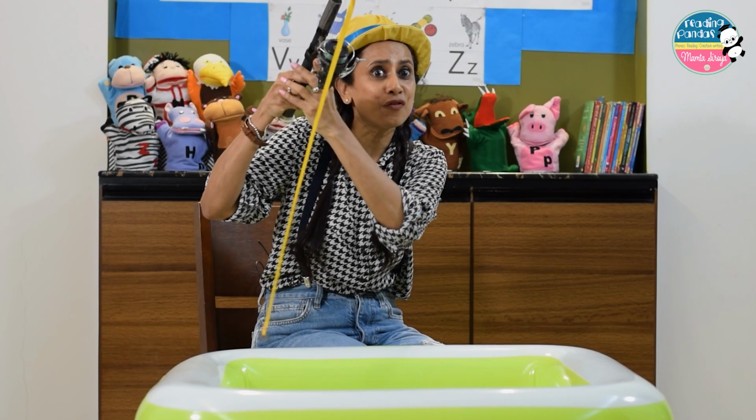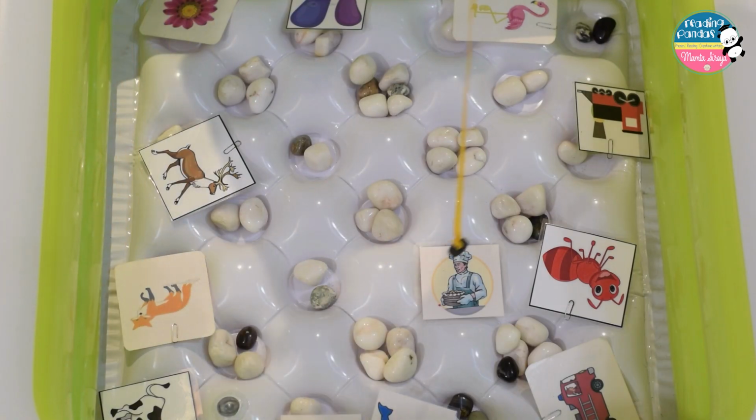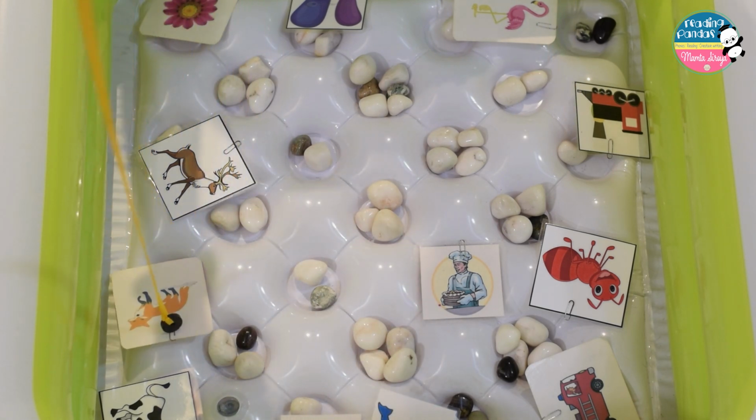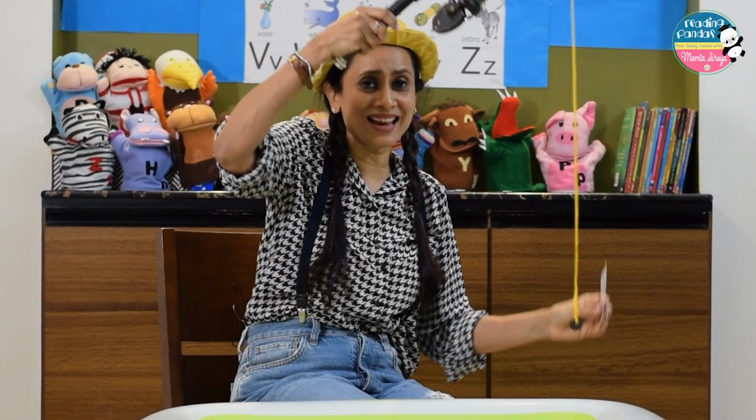Aren't we having fun? Fishing is so much fun. A fishing we will go. A fishing we will go. I caught a fox. Hey, I caught a fox. And can you tell me, fox begins with which sound?